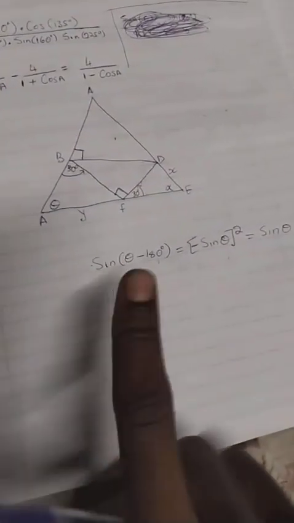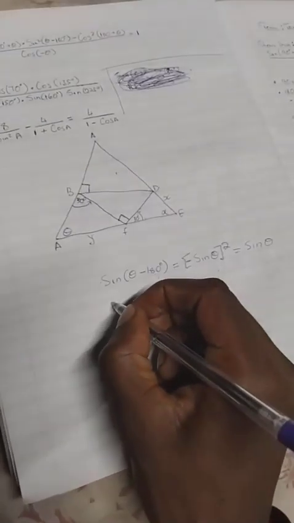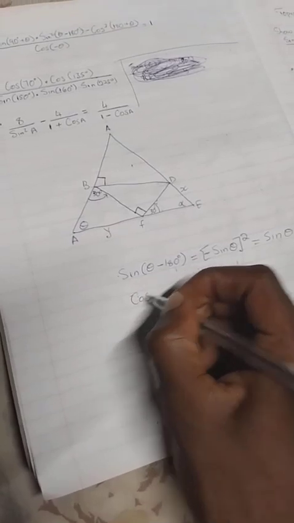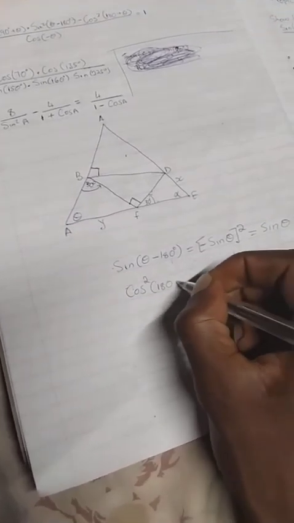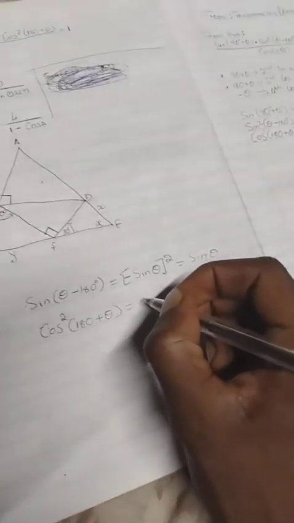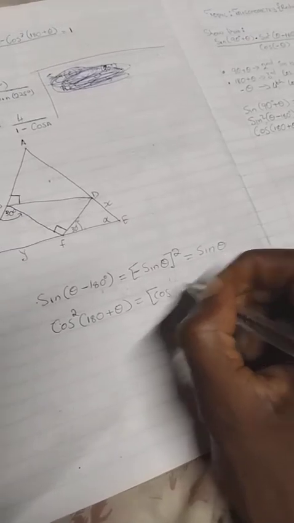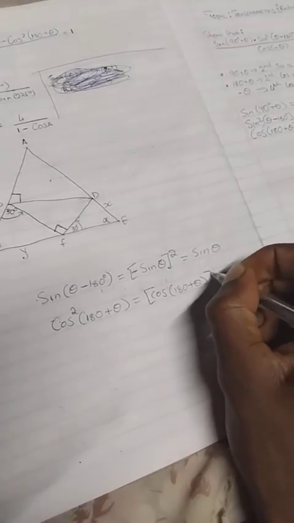Let me teach you something very important. I can have cos squared of 180 plus theta. Obviously this is equivalent to cos 180 plus theta all squared.